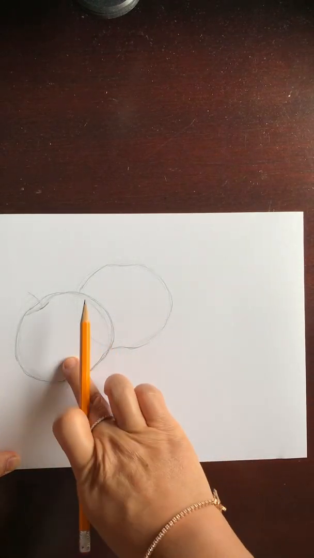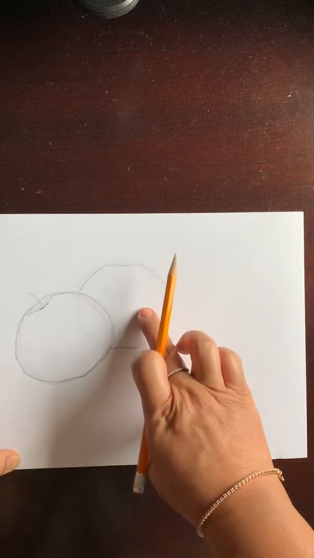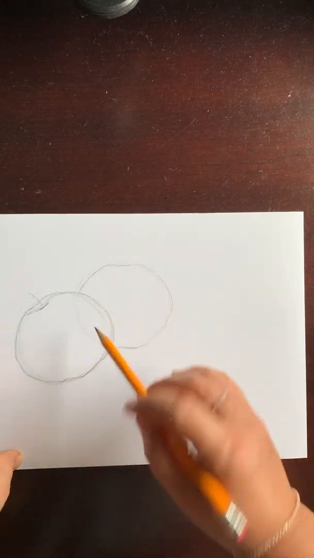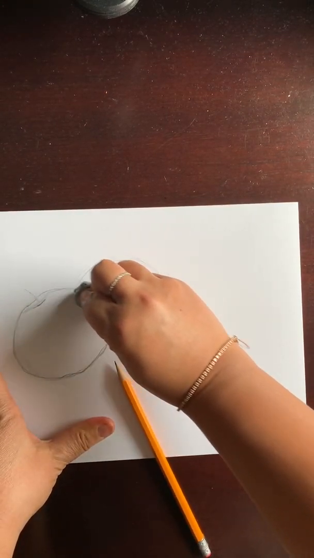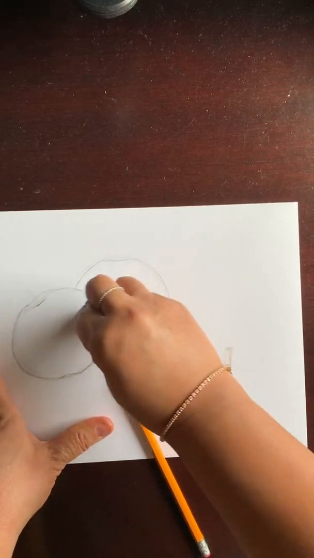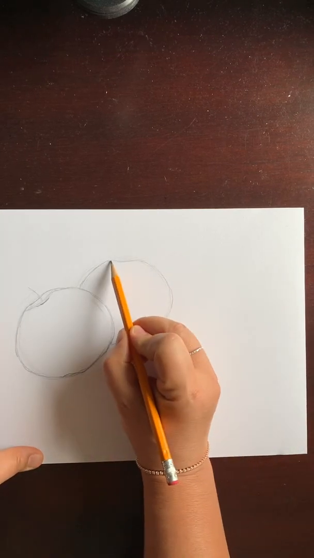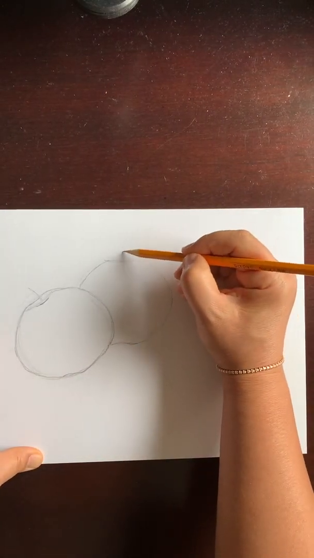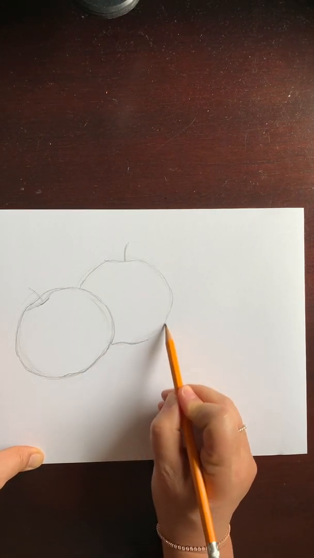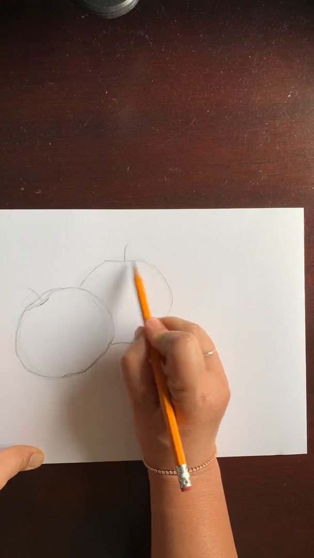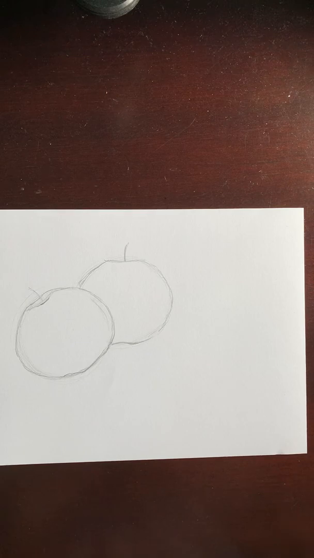Now this apple is overlapping this one. It's in front of my green apple. So I'm going to erase this line here. Because they overlap, you can't see this part of the green apple. So I will erase that line to indicate overlapping. All right, and then the core or the stem comes out like this. The bottoms and the top are a little bit flatter, and the sides bulge out a little bit. All right, so that's my Granny Smith apple.